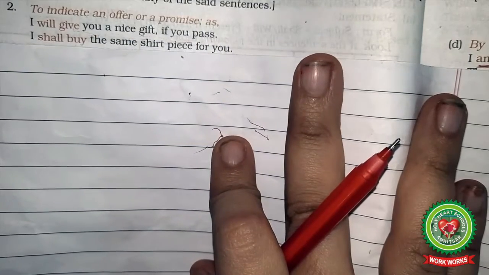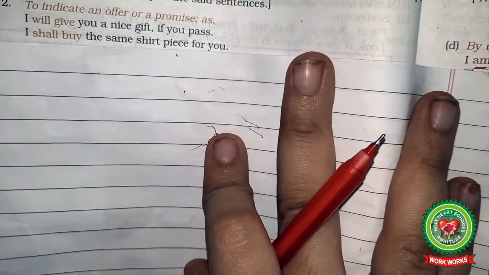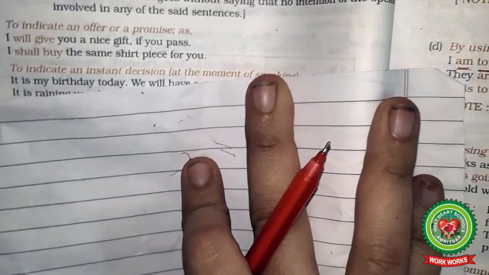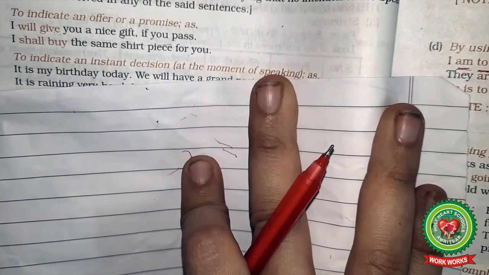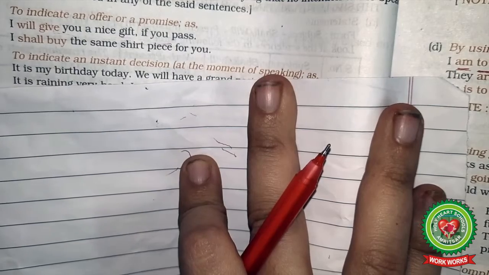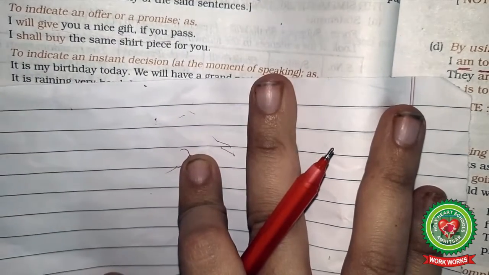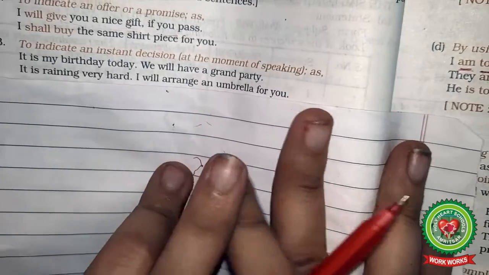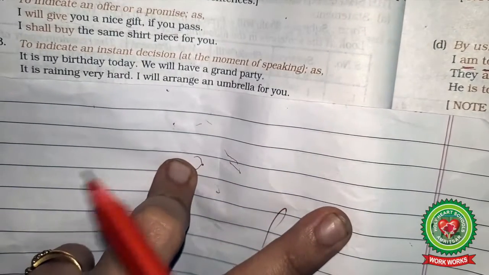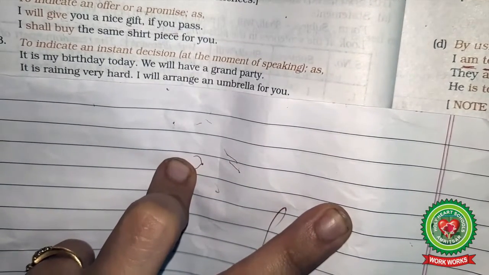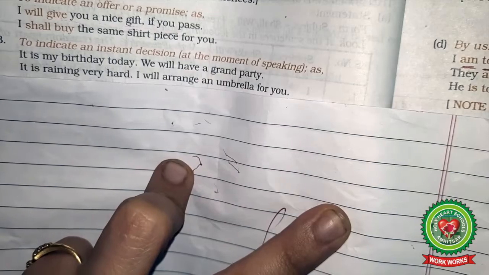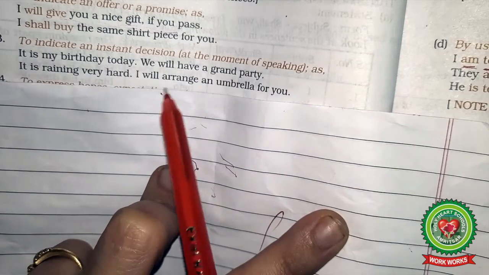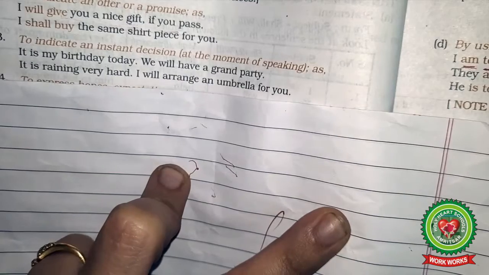Next on the list is to indicate any offer or promise. Students, whenever we have an upcoming offer or a promise to fulfill, we use simple future tense. As in, I'll give you a nice gift if you pass. Next on the list is to indicate an instant decision. For any immediate decision, we simply use simple future tense. As in, it is my birthday today, we'll have a grand party.